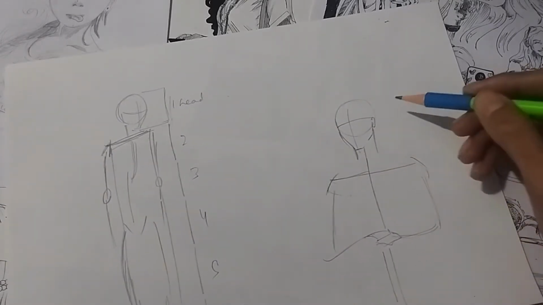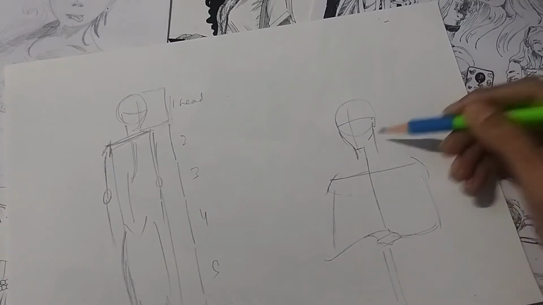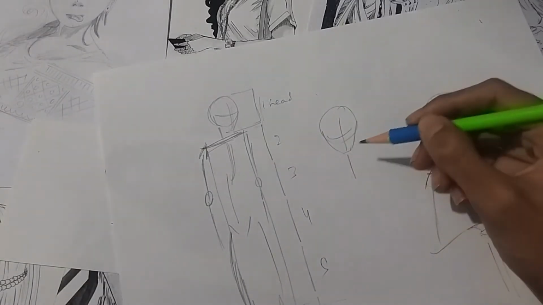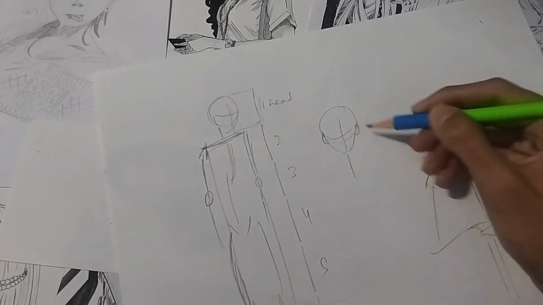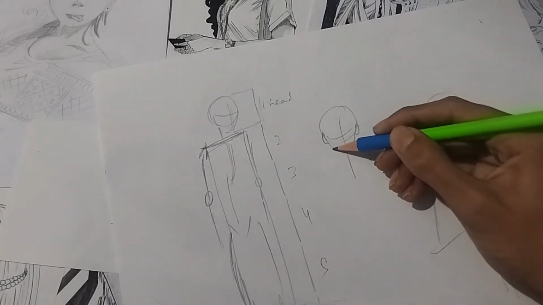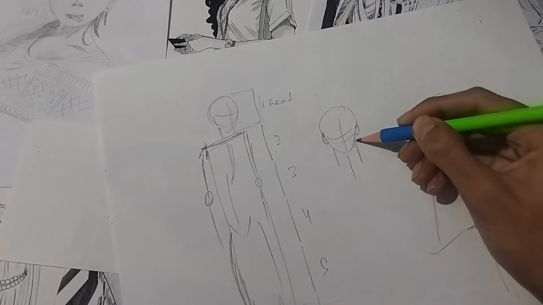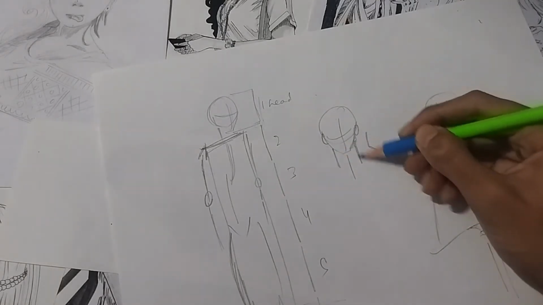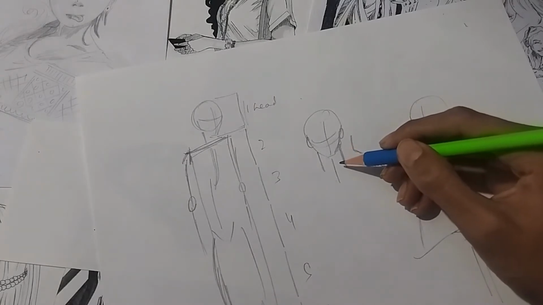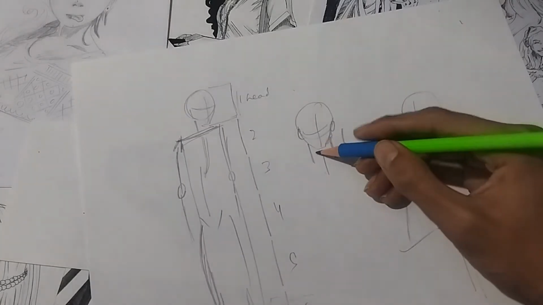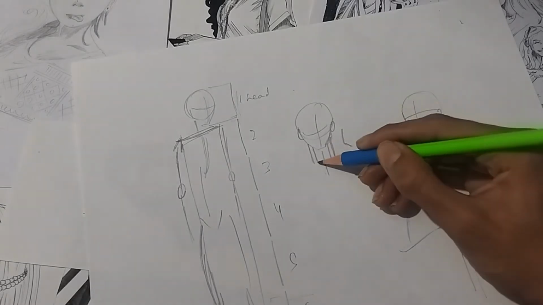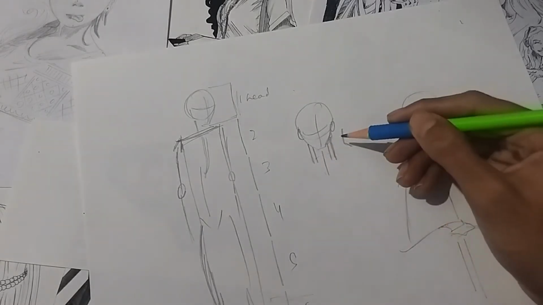Always, if his ear is visible, make sure that when you're drawing the head, the neck starts from this point, his jawline. Always draw the neck like this if you want him to look strong. And if you want him to look weak or not so muscular, then you can make the difference less.